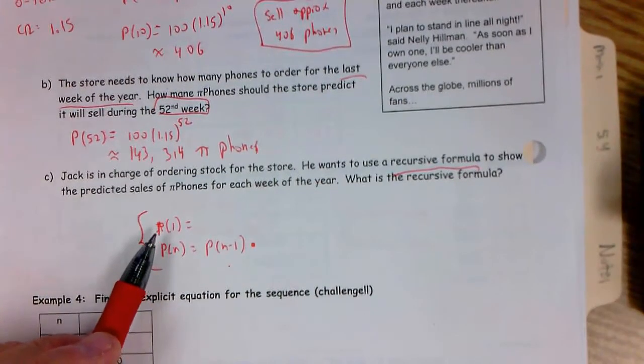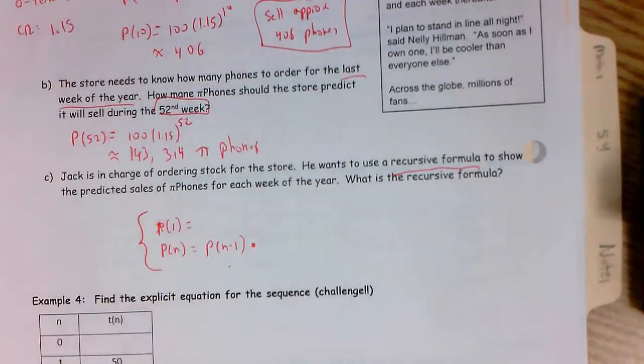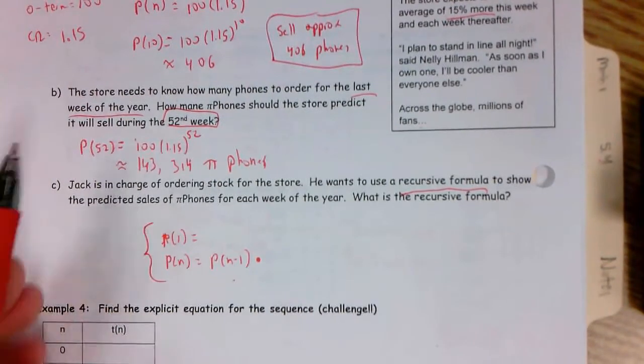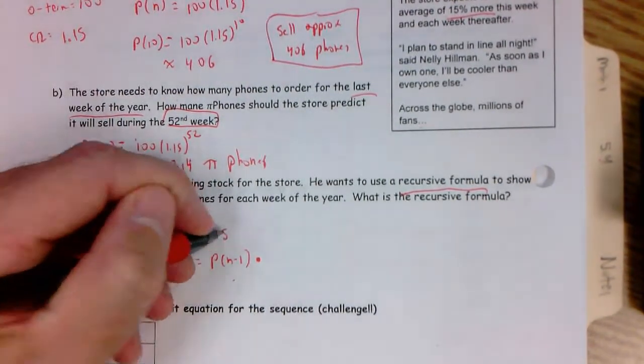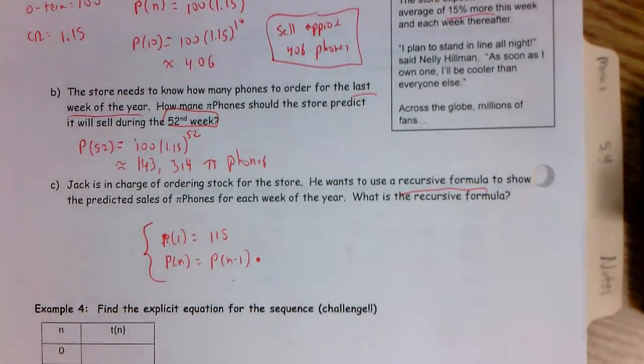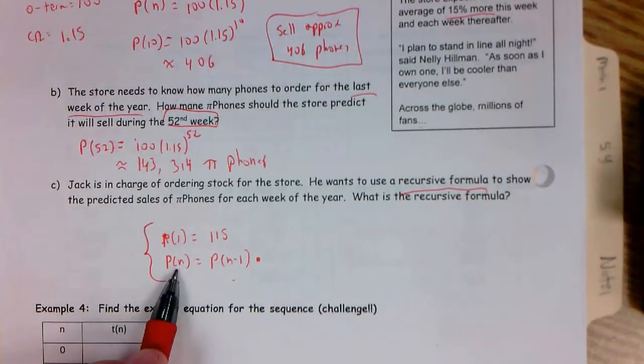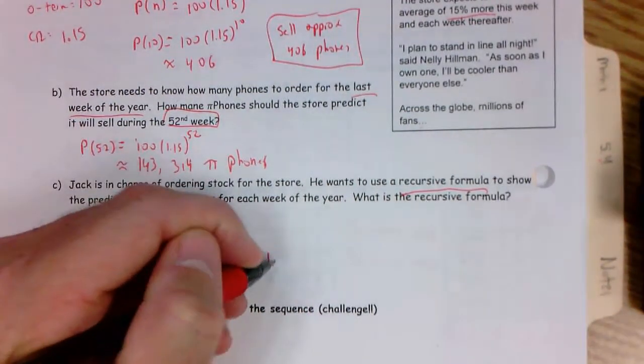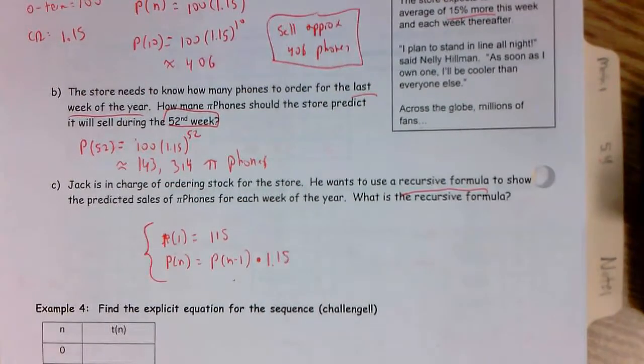All right, so the first term, I guess I didn't calculate the first term, but it would be, let's see, 100 times 1.15 to the first power. Well, that's just 115. The first term is 115. And any term, right, that's what that stands for, any term is equal to the previous term times 1.15. There's our recursive formula. Recursive formulas are easy, aren't they? They're not very helpful, but they're easy.